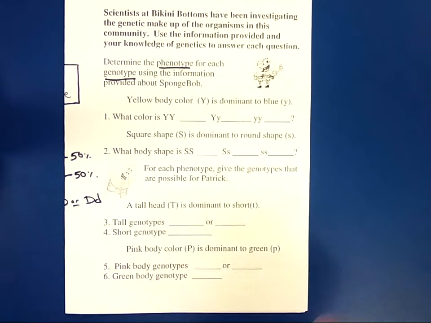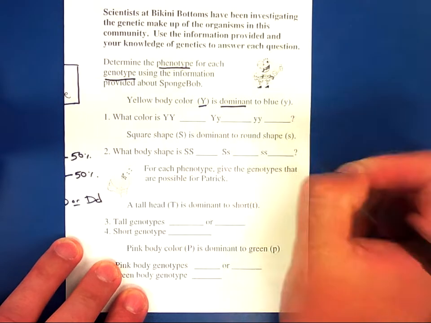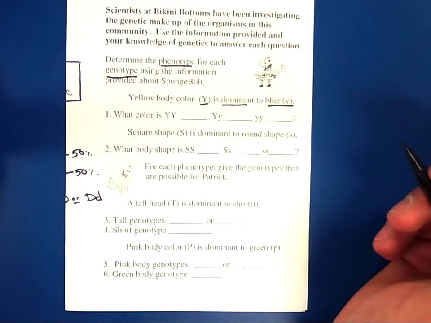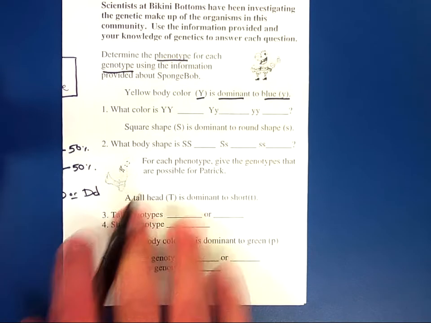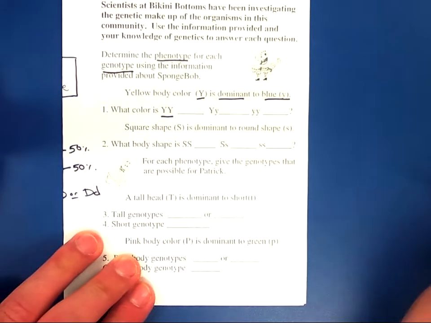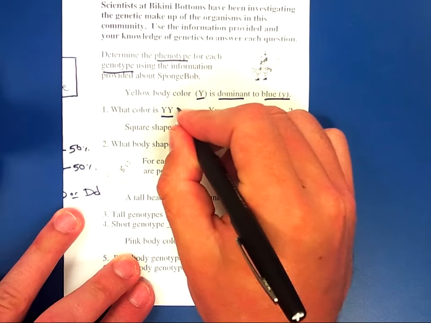So right here, yellow body color, capital Y, is dominant. And blue body color, lowercase y, is what? Recessive. So if they have the genotype homozygous dominant, what color is SpongeBob going to be? Yellow.